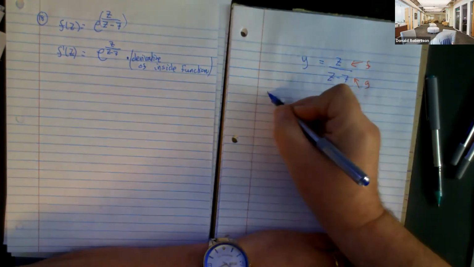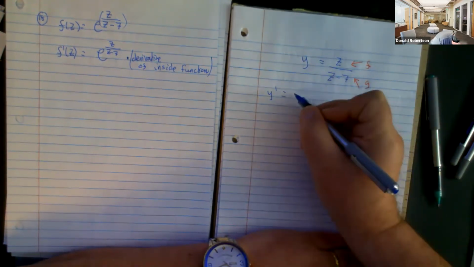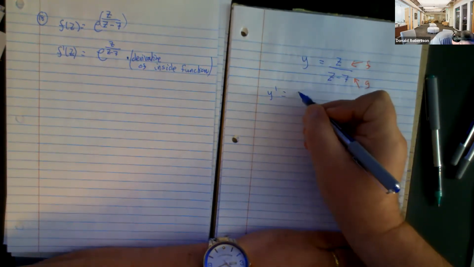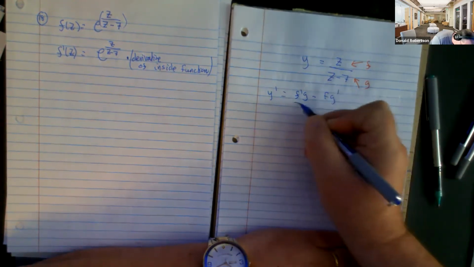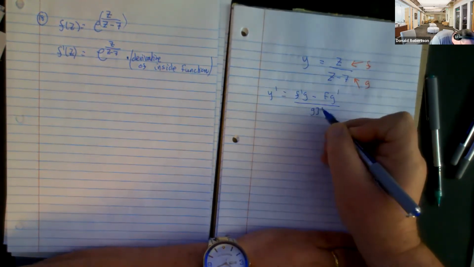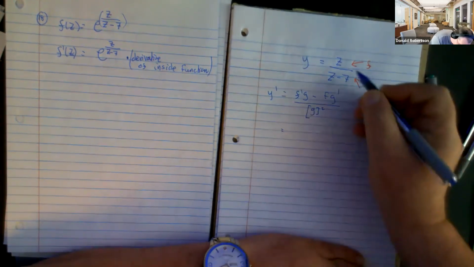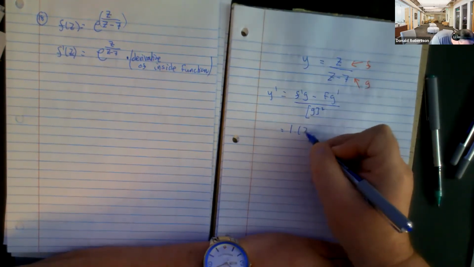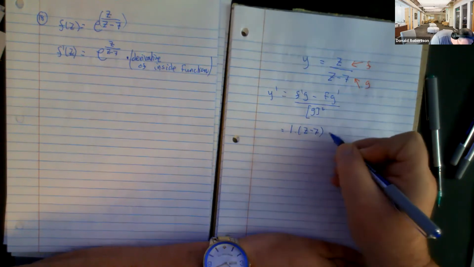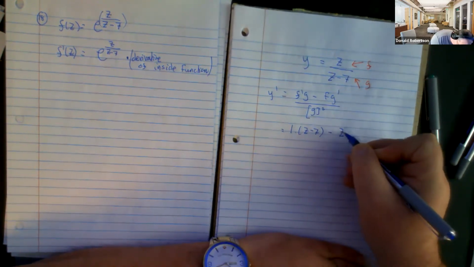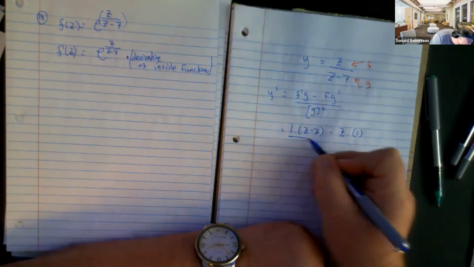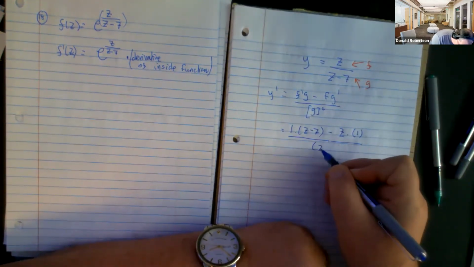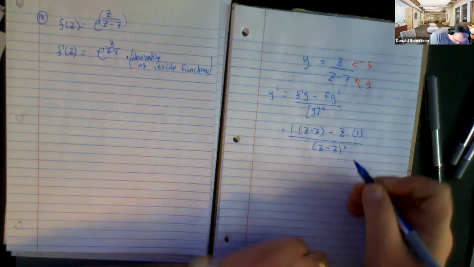Let's do its derivative. Actually, it's not that bad a derivative. I've seen worse. So it's f dash g, take away f g dashed, over g squared. If you differentiate that, you get 1, you leave the g alone. Take away, you leave the top alone, and you differentiate z minus 7, which just gets you 1. And you have the bottom squared.